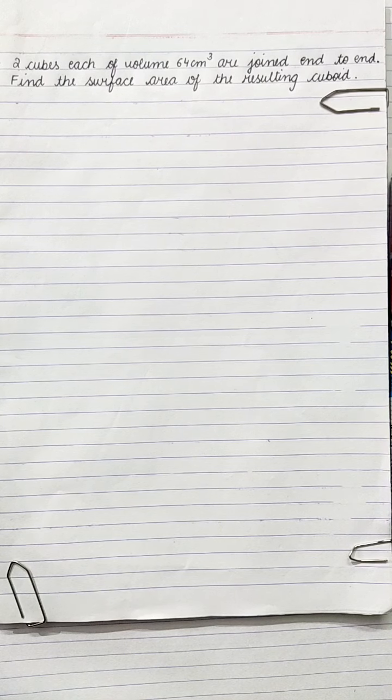In our previous video we learned about the solid shapes like cuboid, cube, cylinder, cone, spheres and hemispheres. We learned about the formulae used to find the volume and surface area for these solids. Now, in this video, we'll learn to solve questions based on these solid shapes.